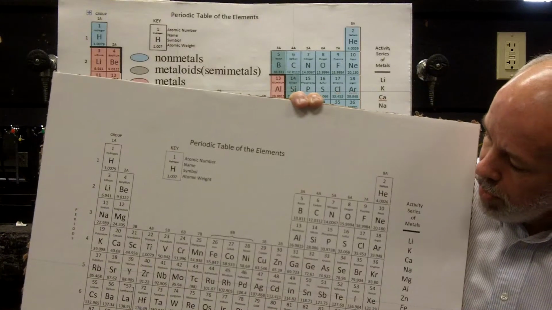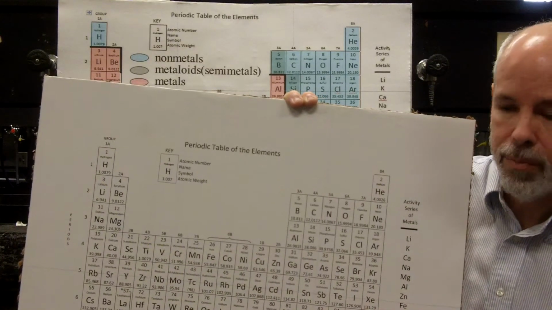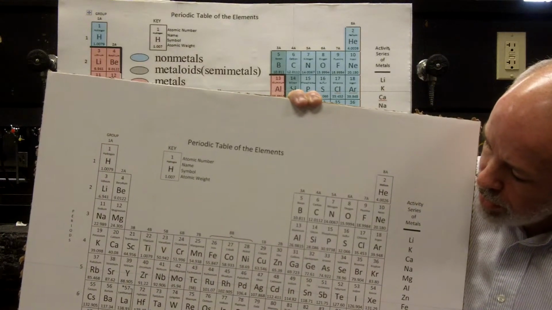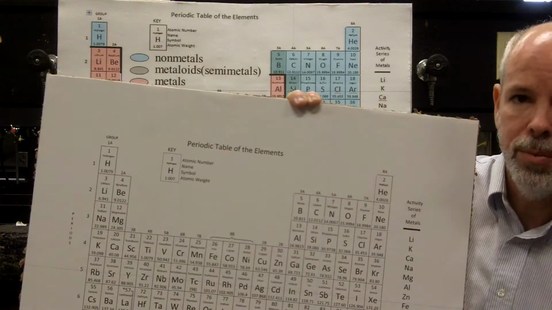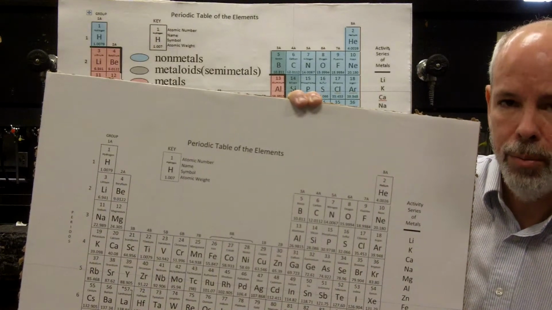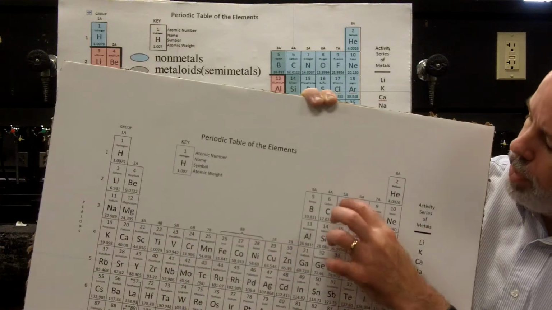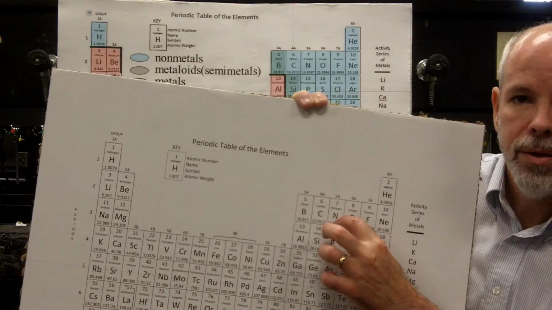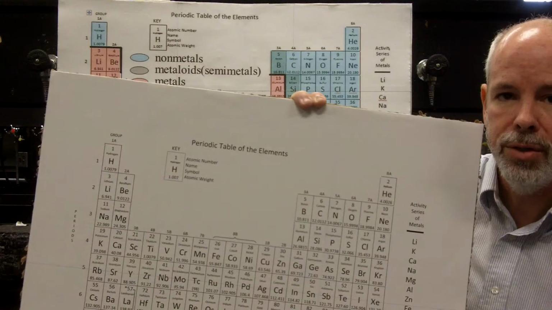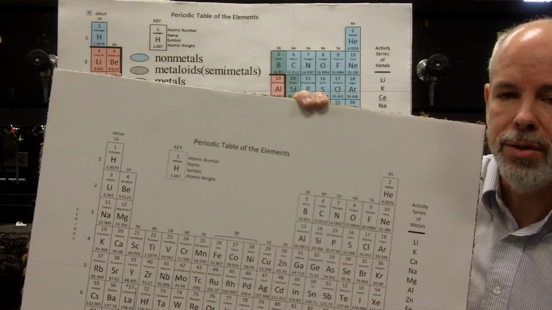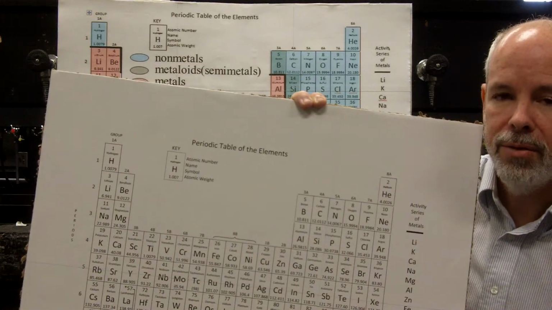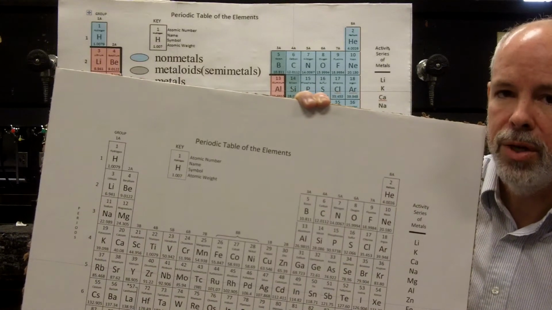Now the other thing about elements is they all have symbols, and the symbols are listed here. Some of the symbols are abbreviations of the name of the element. For example, nitrogen here has the symbol N, which is just the first letter in nitrogen. But that's not always the case. There are a lot of elements that have symbols that are not abbreviations of the word.